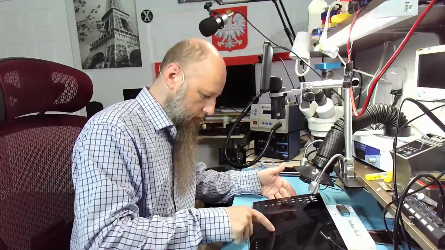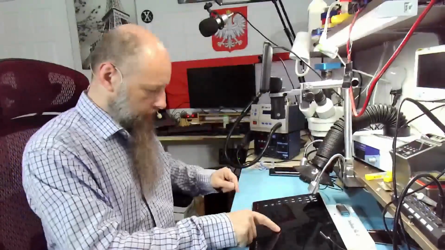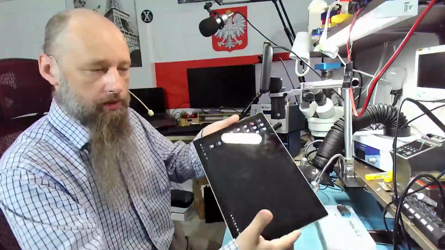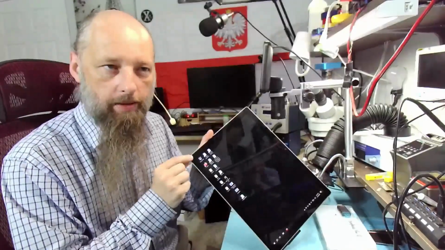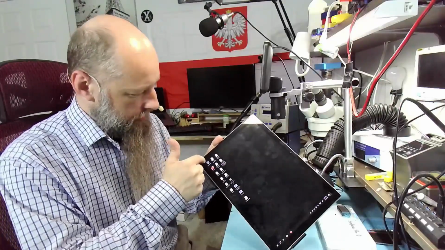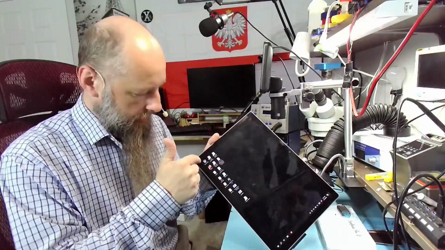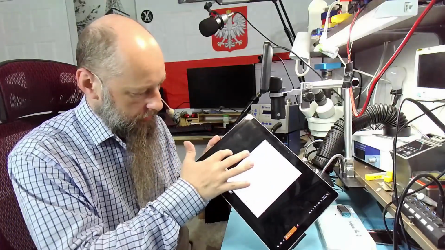But now the touch doesn't work, right? And the reason touch doesn't work is because in this corner of the screen, you can't really see that right now, but it just shows you that it keeps clicking here. It just stuck over here.